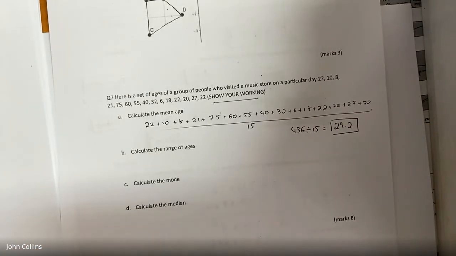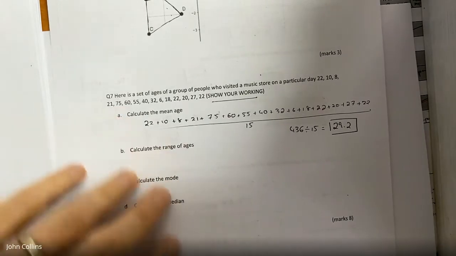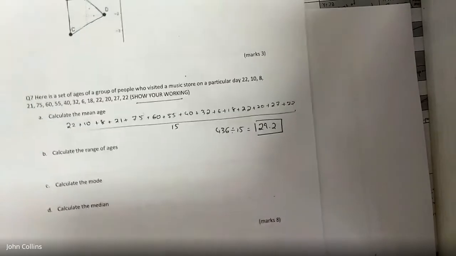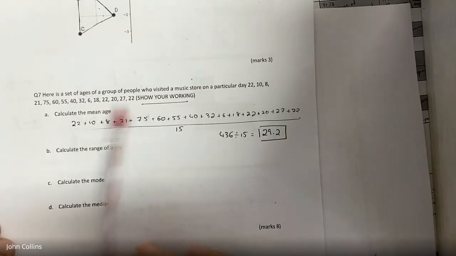All right, so I would always check your answer at this stage that it makes sense. Is that in the middle of the data you've collected? Does the average age make sense as 29.2? I think so, yes, because if we look at the highest and the lowest answers, which we're going to look at in a second, it does seem that 29.2 does make sense as around the middle. A lot of people there in their 20s.